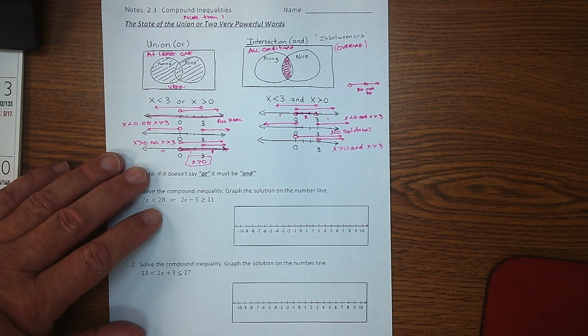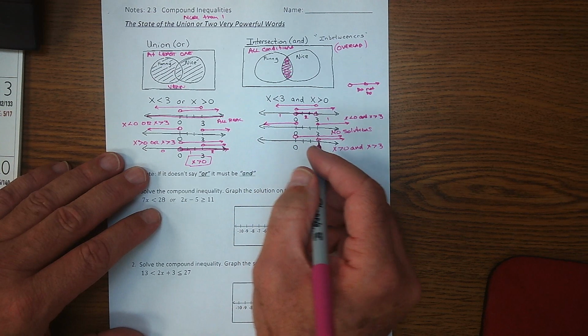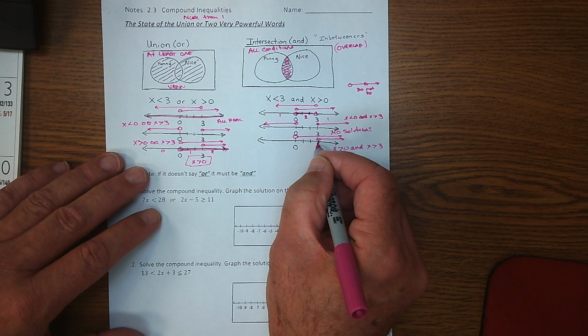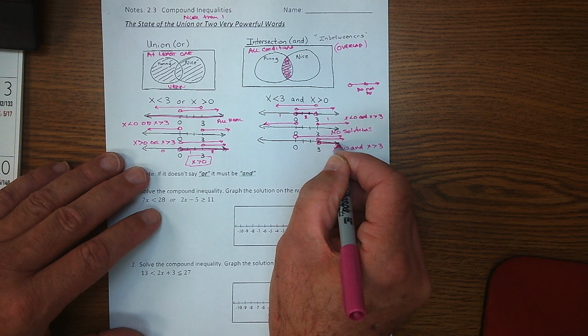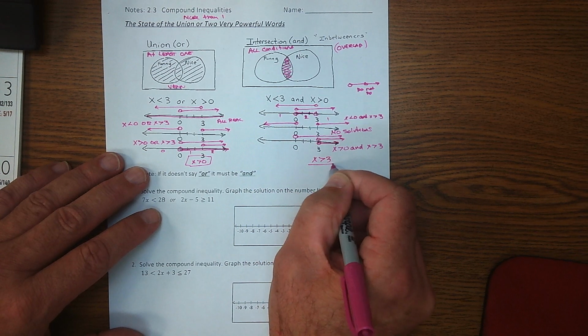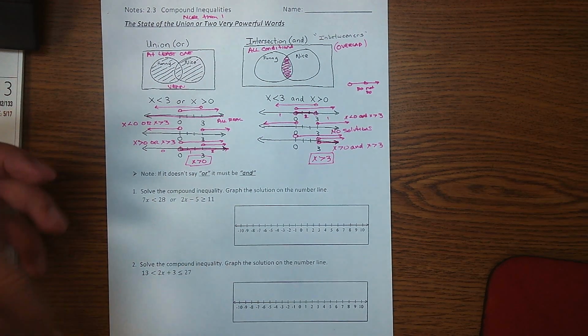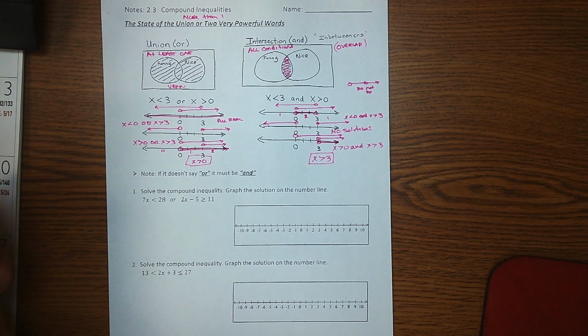At what point do I start satisfying both conditions? Yeah, after 3. So the only one I have to worry about is where after 3 comes. So I just graph right here, open circle at 3, graph all the way up, and then my answer is just greater than 3. I don't put the 0 in there at all. I just use the 3. Because the 0 now doesn't matter anymore, because I'm not satisfying two conditions down there.